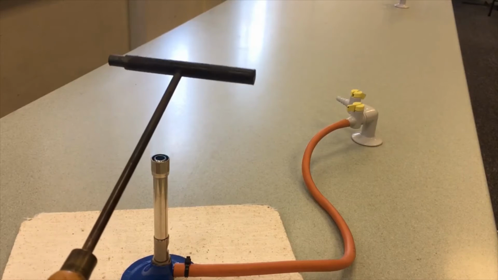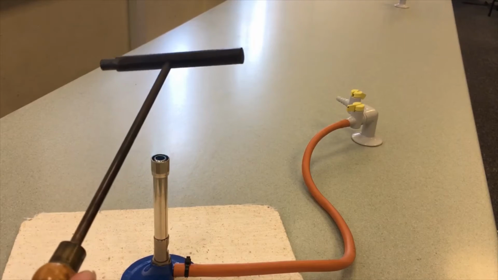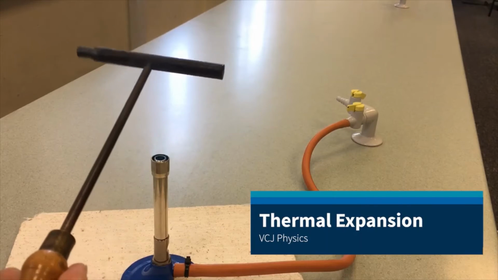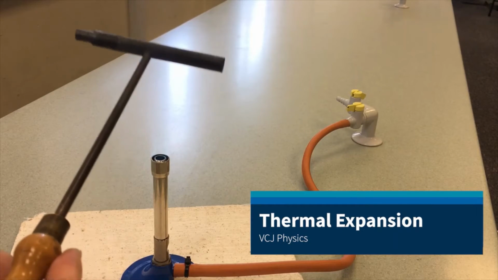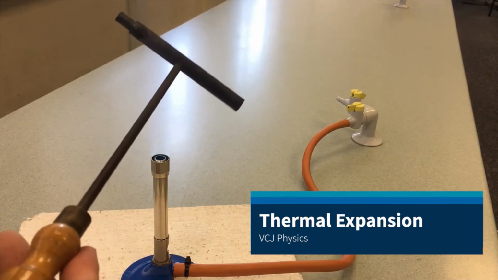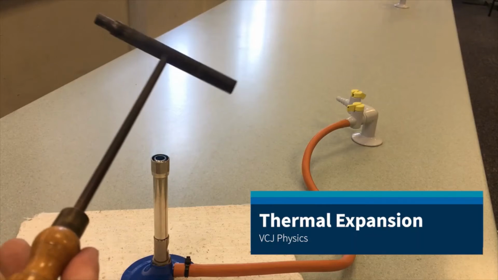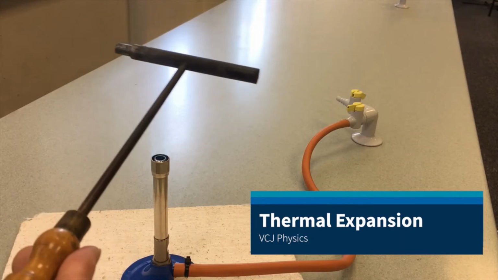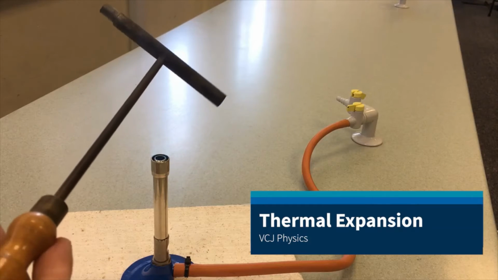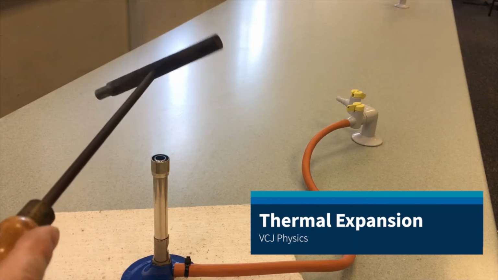And so as they're gaining kinetic energy, they do vibrate more and they do move further apart, but not anywhere near as much as they do with gases. So gases expand the most, liquids less, and solids are far, far less. This is going to take a little while to heat up, so whilst that's happening, I'm going to ask Dr. Cook to fast forward this video.